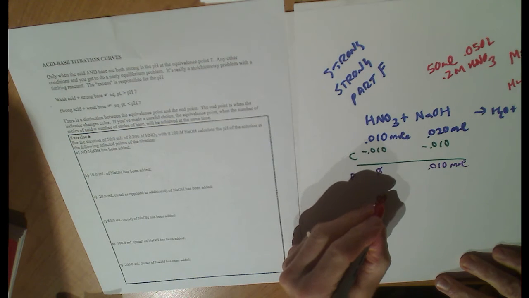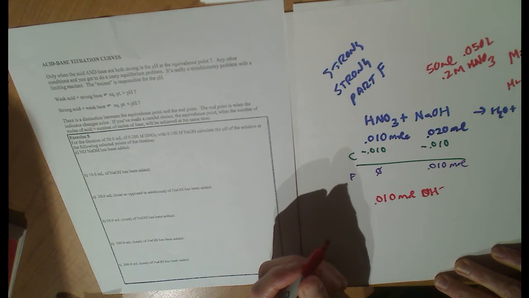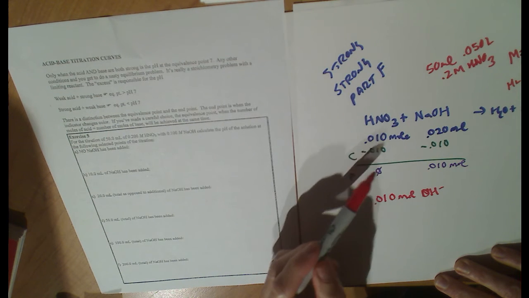Now, that's a strong base, sodium hydroxide. So we've got 0.010 moles of hydroxide ions in how much water? Well, we had 50 mils here and 200 mils here, so we've got 0.250 liters of water, or 250 milliliters.